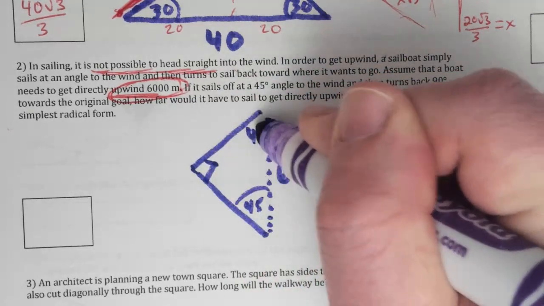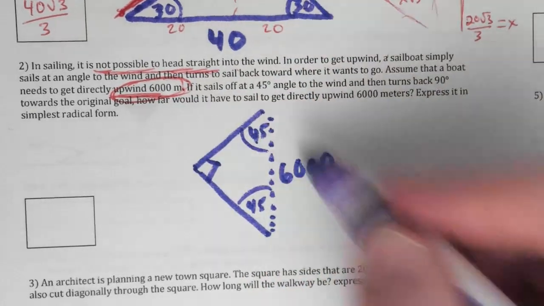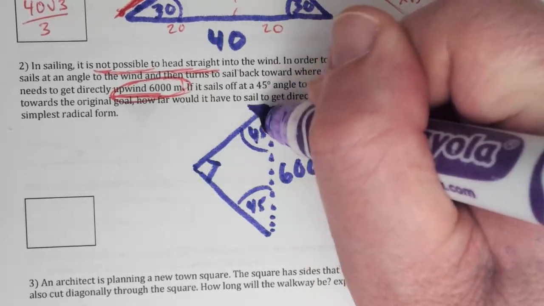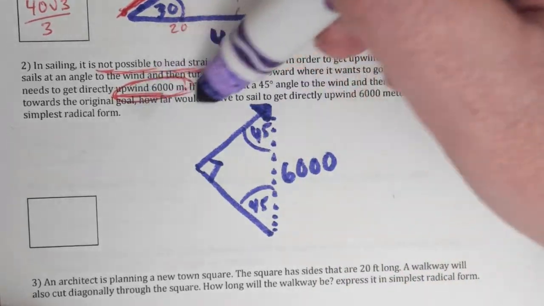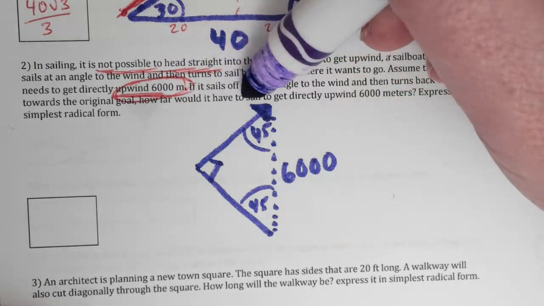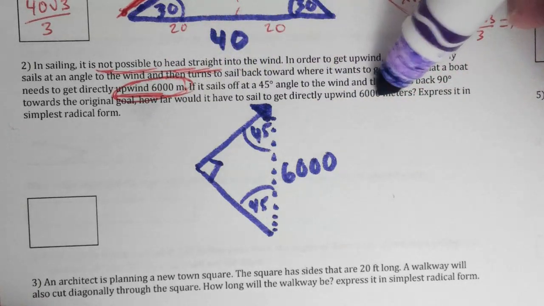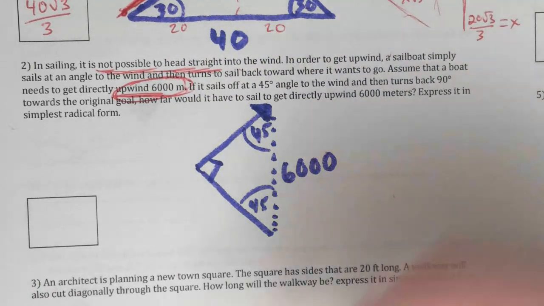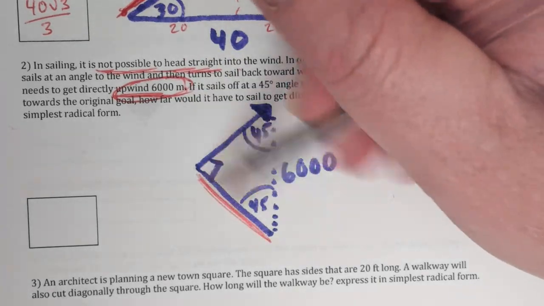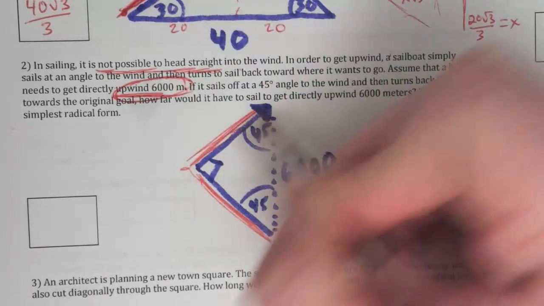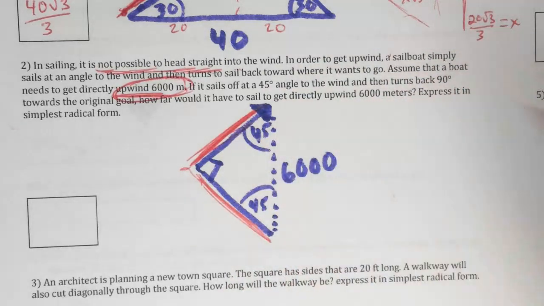And then this would also be 45, right? How far would it have to sail to go directly upwind 6,000 meters? So what I'm looking for is this and this. I'm looking for all of that.